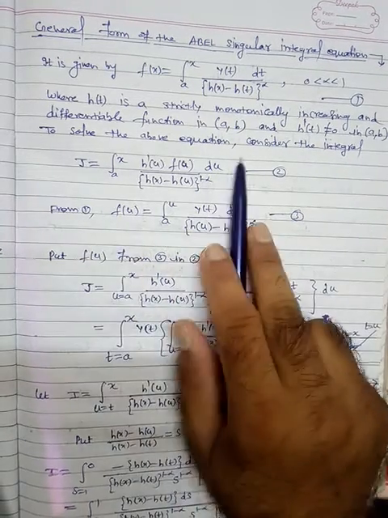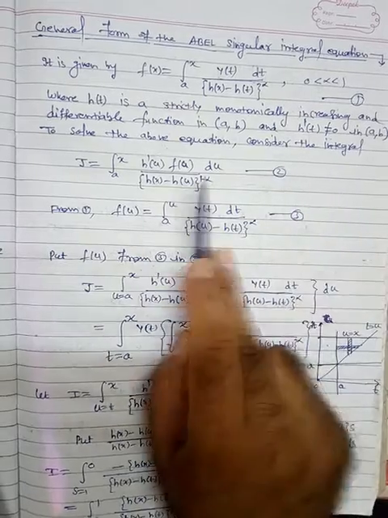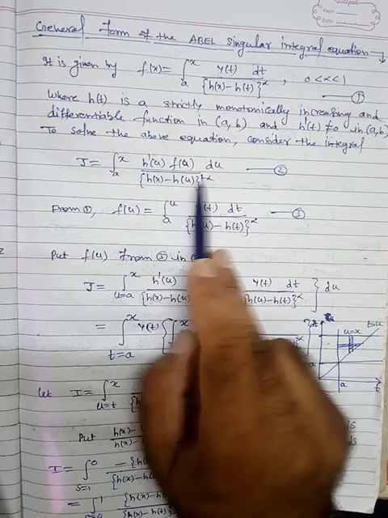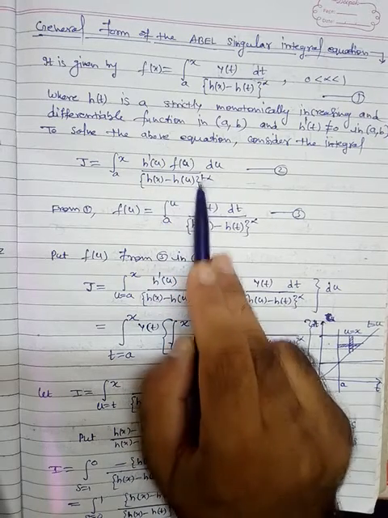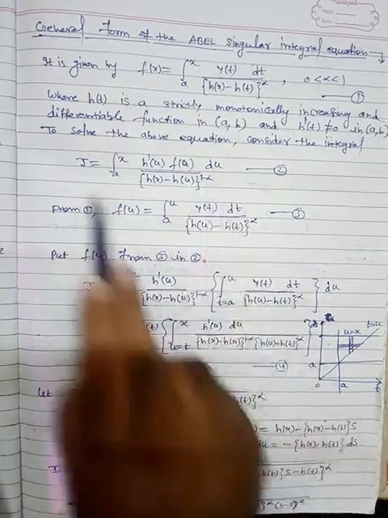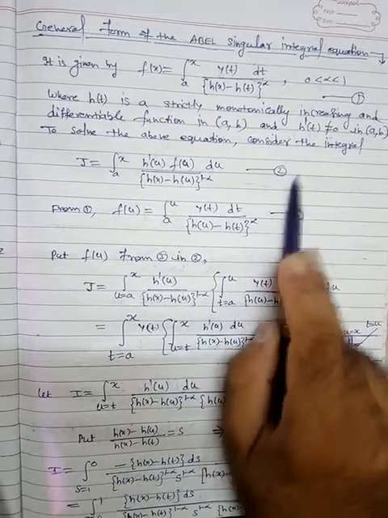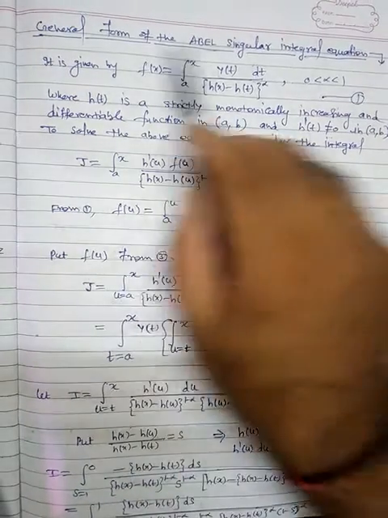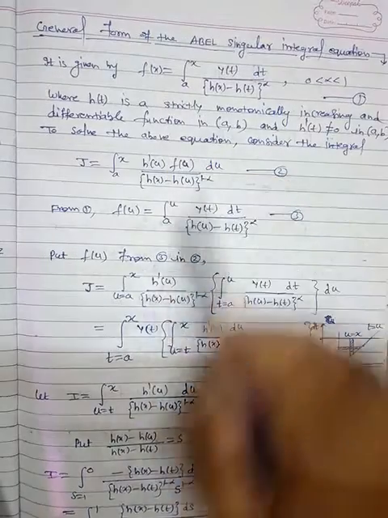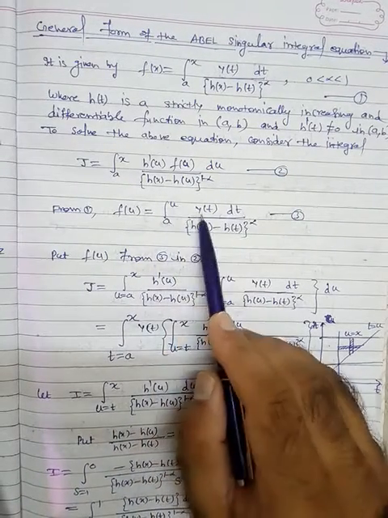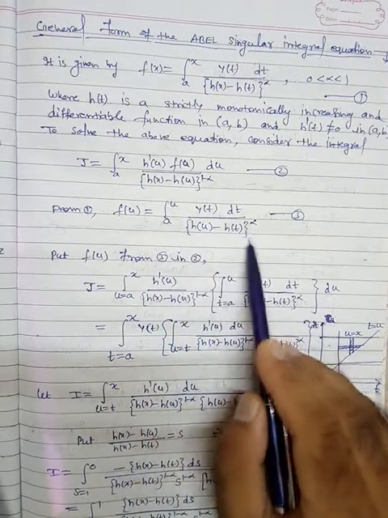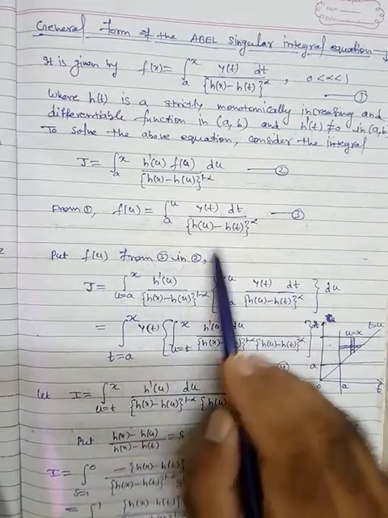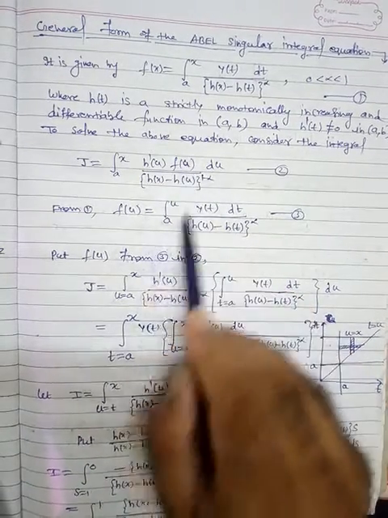Now to solve the above equation, consider the integral J from a to x of h'(u) f(u) divided by (h(x) - h(u)) raised to the power 1 minus alpha, du. So we are considering this integral. This is equation number 2. Now from 1, if we replace x by u, we get f(u) equal to the integral from a to u of y(t) divided by (h(u) - h(t)) raised to the power alpha. This is equation 3. So put f(u) from 3 in 2.